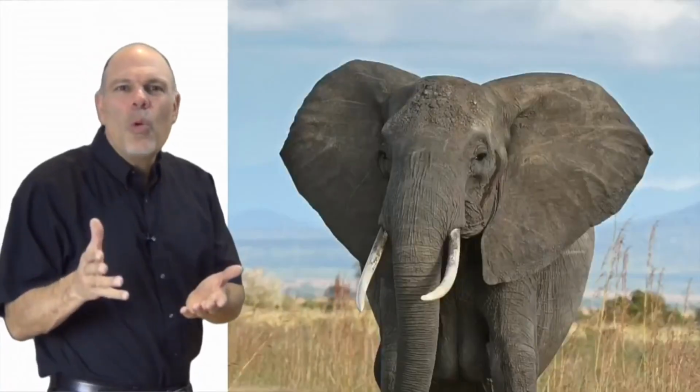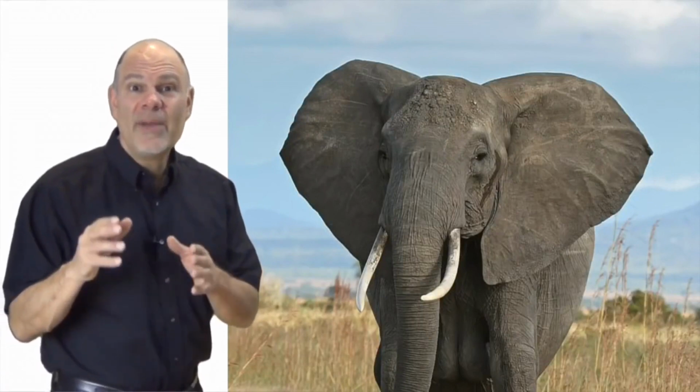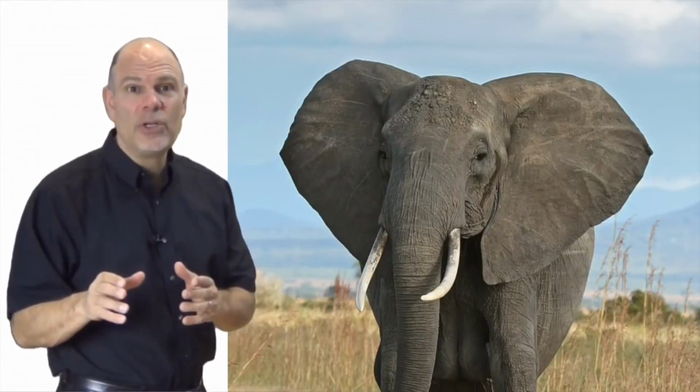All right, so what's with the flat ears on the elephants? Well, elephants are mammals just like we are, and like us, they maintain a constantly high body temperature.